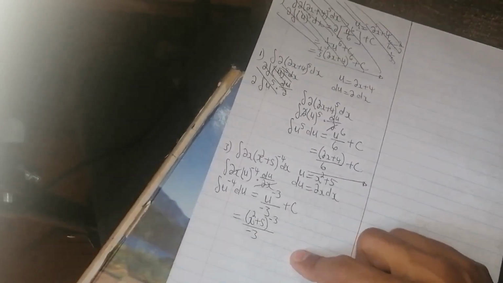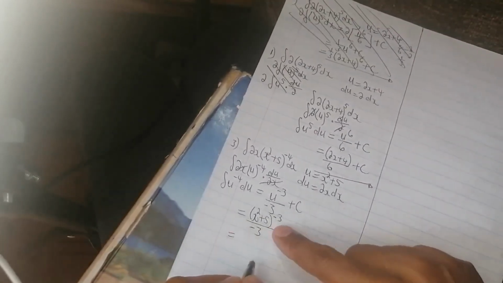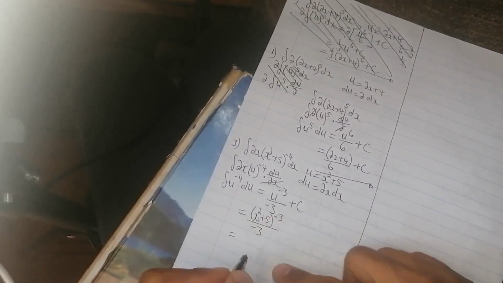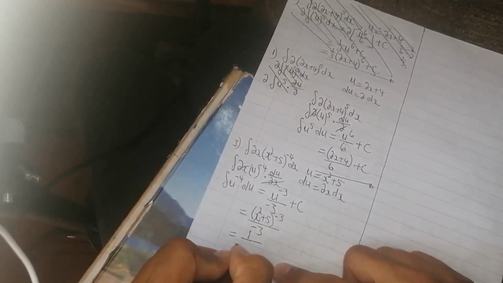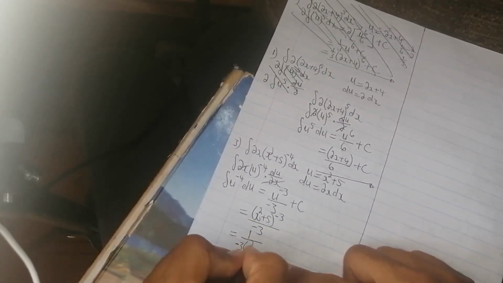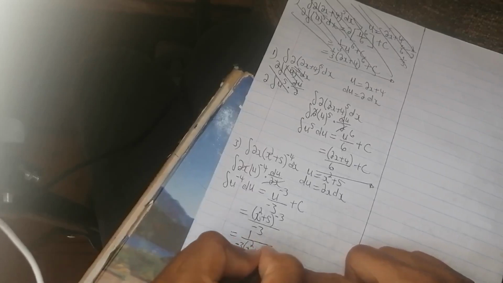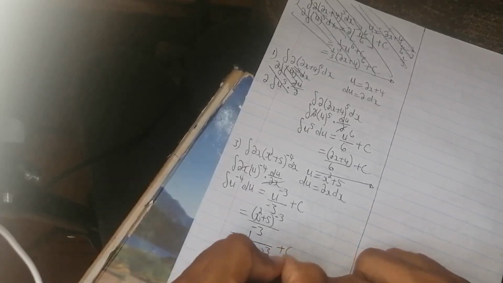So I can fix this. I can rewrite this as 1 over minus 3 times (x squared plus 5) to the exponent of 3 plus c. And that should be the answer for problem number 3.